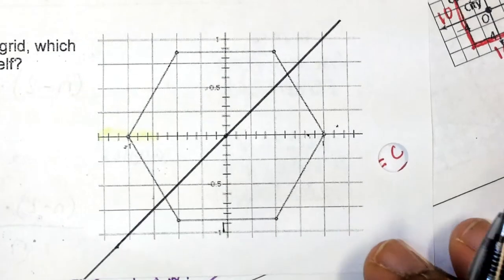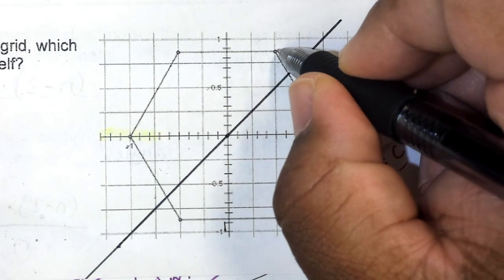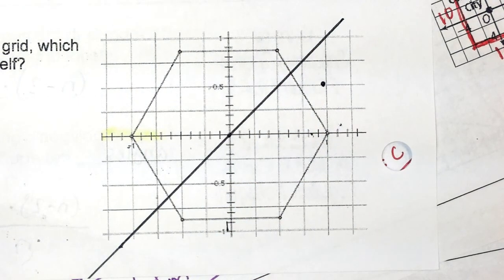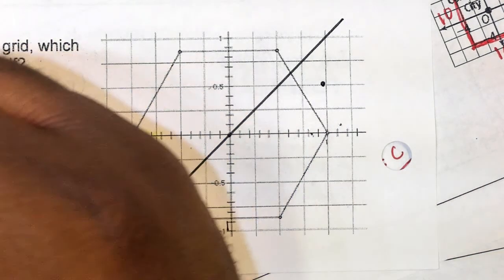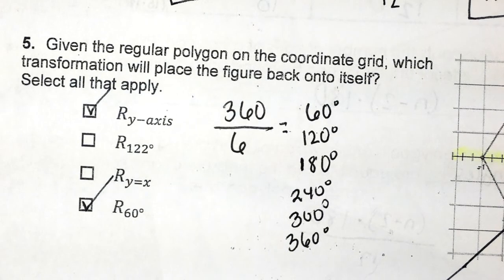Alright, that's my diagonal line at y equals x. Can I flip this image over that? No, you can't. It's not going to land in the same spot. You can see by that first point right here, this point is going to end up right here when you flip over. That's going to throw the whole thing off. So, I can't do the y equals x reflection. Can't do the 122 rotation, but I can do the first and last thing.